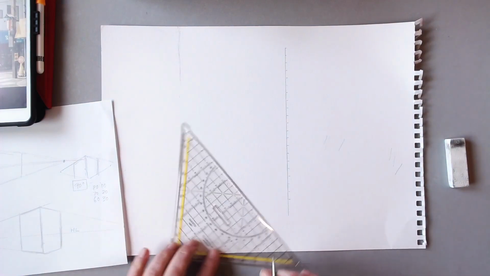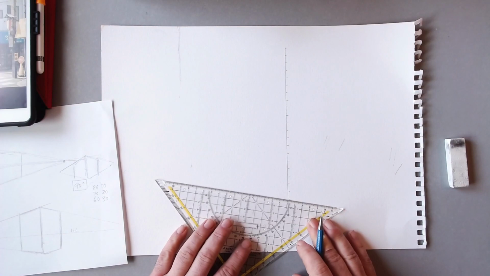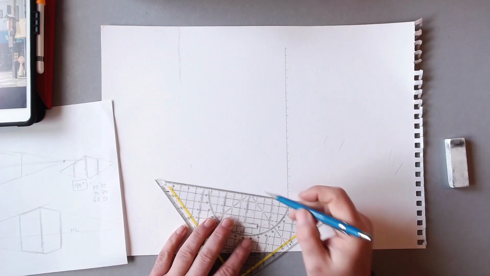Okay, so this is now where we refer back to our thumbnail. We're just going to reproduce these angles here.